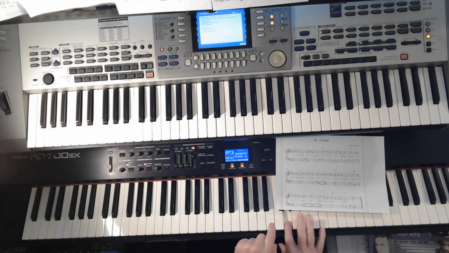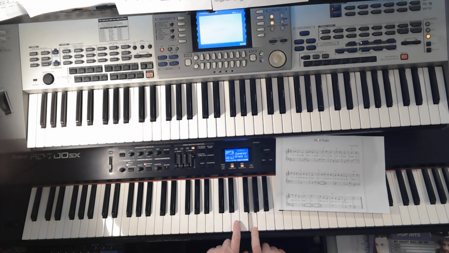1, 2, 3, 1, 2, 3, continuing through the bars, up to the D. 1, 2, 3, up to the F, which is the I, sorry. 1, 2, 3, and on to the end. Now that was played without much expression, as such I was just going through it.